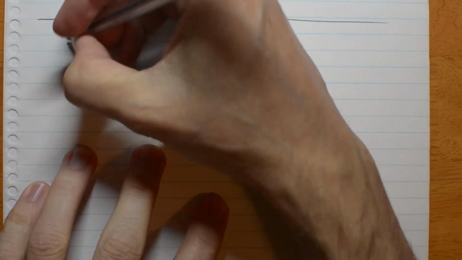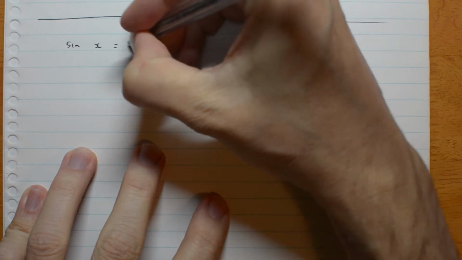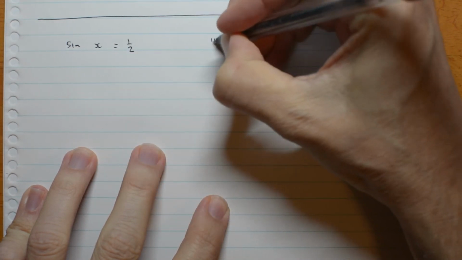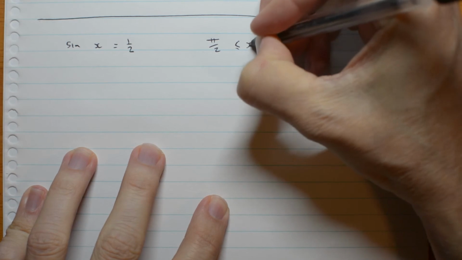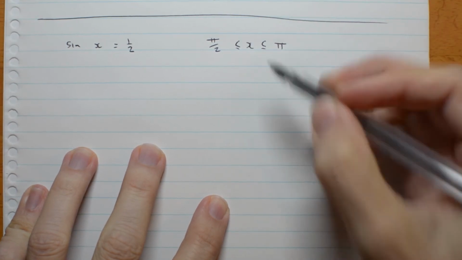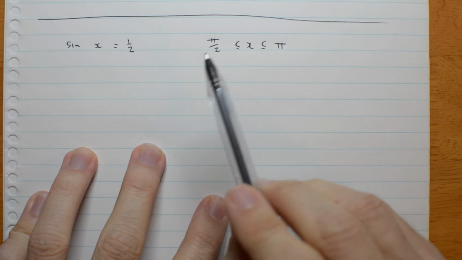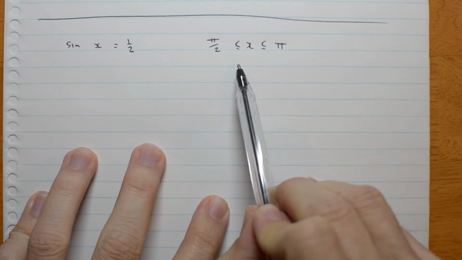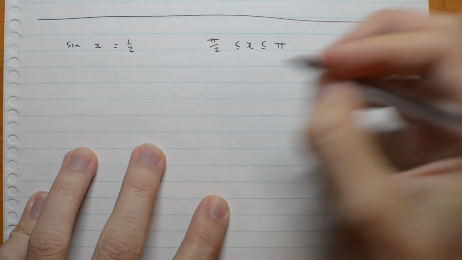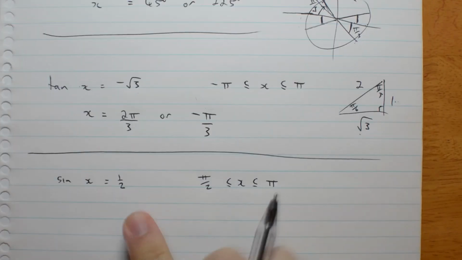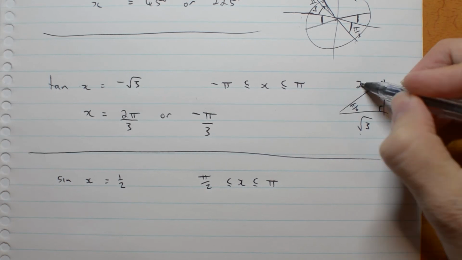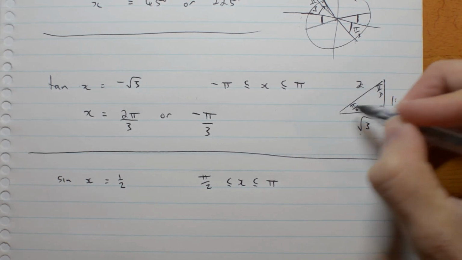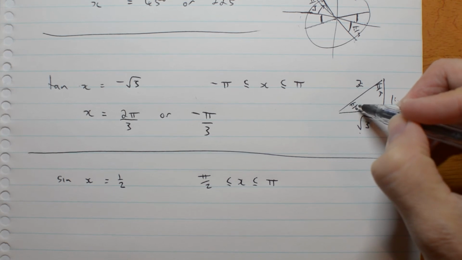Okay, let's try a different domain with a sine or cos. Let's try sine. Sine x equals a half between pi on 2 and pi. So I'm only interested in what? What is this? This is the second quadrant. Okay, a half is back in this triangle. Opposite on hypotenuse, sine, we're talking about pi on 6.